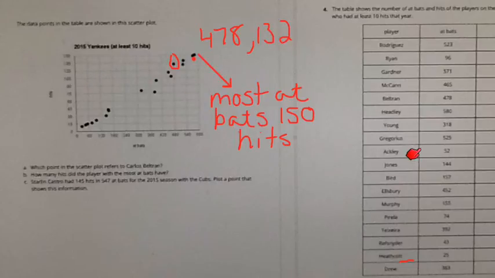So if this is the data from the table, this circled point is that data according to the table. The next question said, how many hits did the person with the most at-bats have? Well, that would be the person as far along the x-axis as you can get, which is this person right here. And if you look at their number of hits, they had 150.